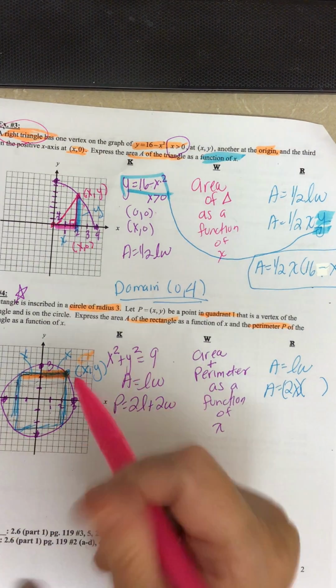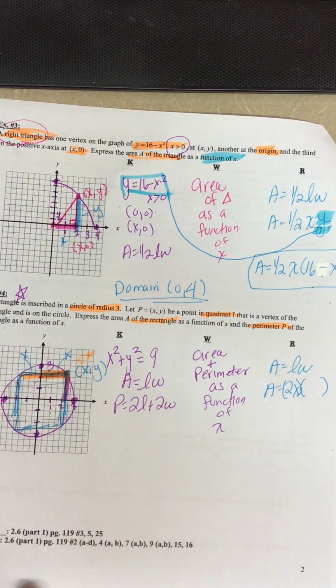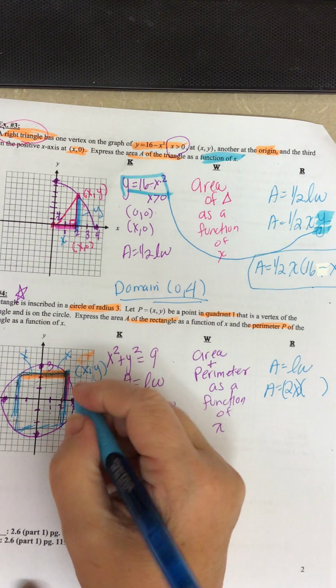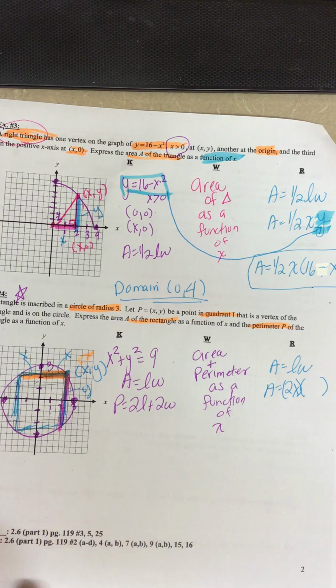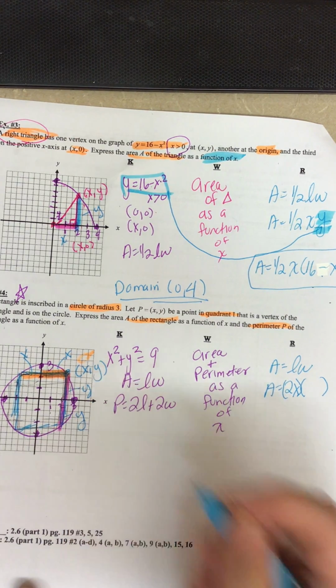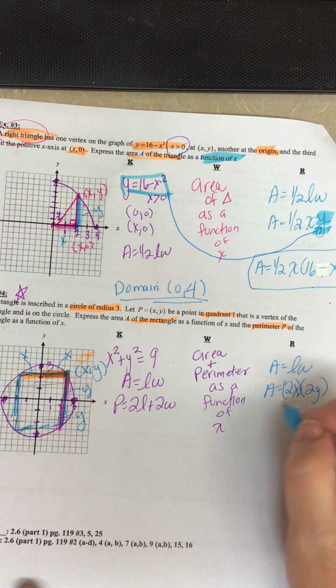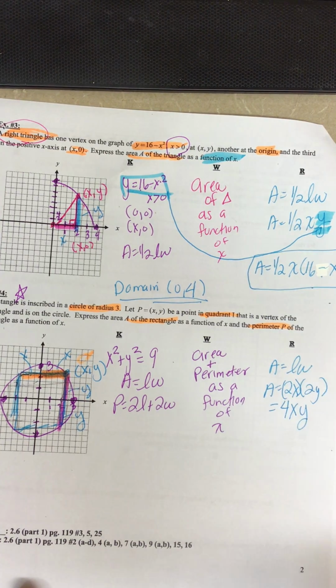Using that same logic, from here to here is y, which means this is also y, making my width 2y, so that's 4xy.